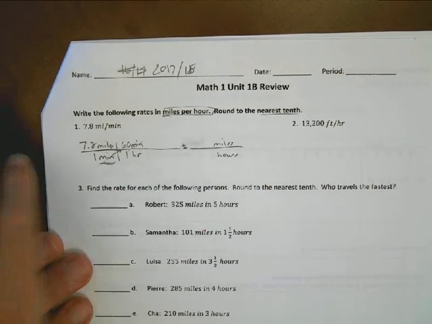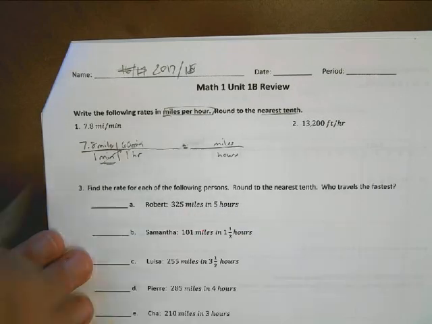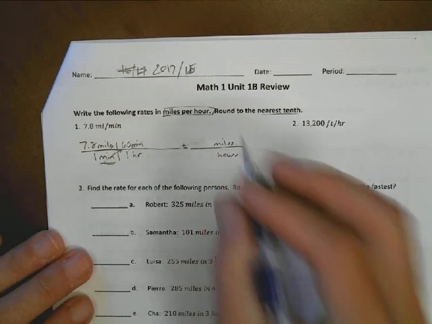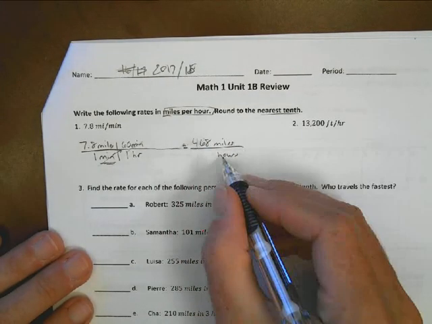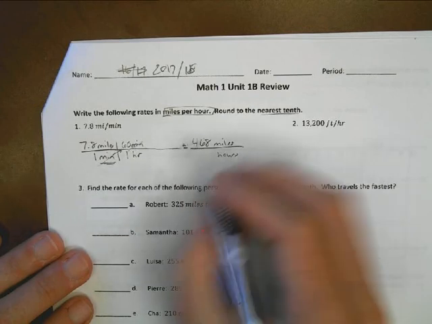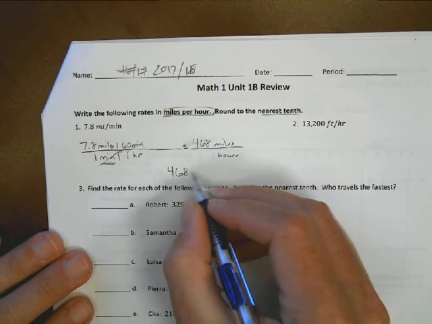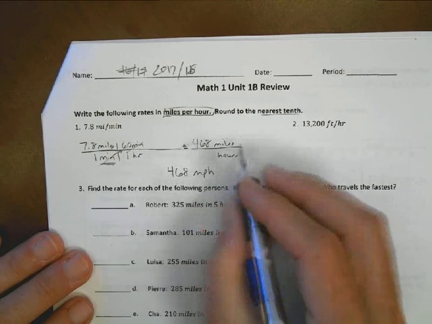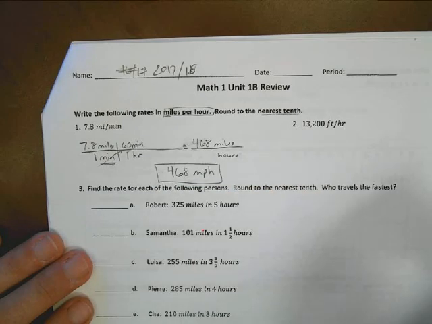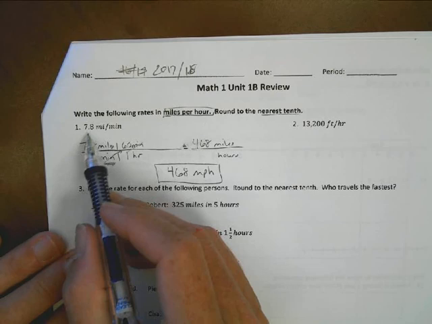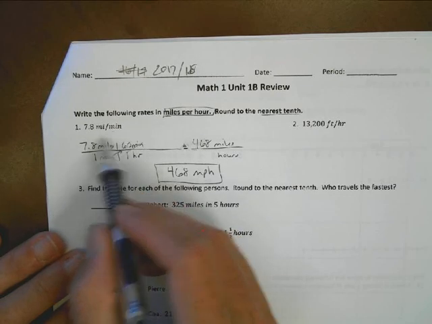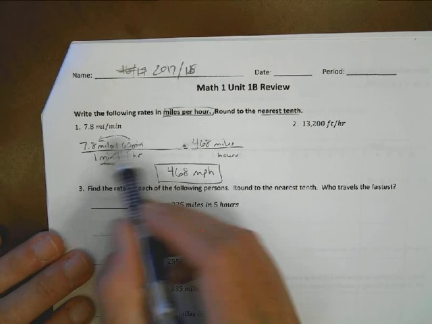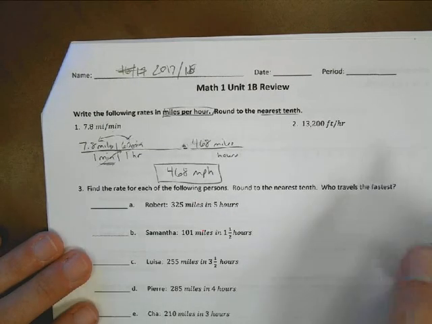So to solve this one here, I'll do 60 times 7.8, and that's going to give me 468 miles in an hour. So that'll be my answer. So I would write 468 miles per hour would be my answer there for number 1. Which makes sense. If I'm doing 7.8 miles in a minute, I'm going to be doing that 60 times, right? So it's 60 times 7.8. And that's how you write the answer.